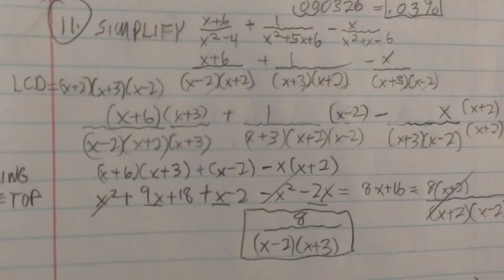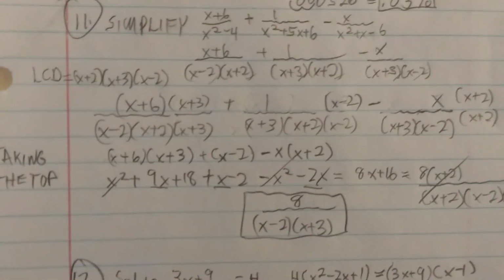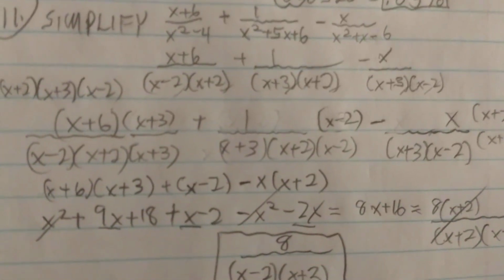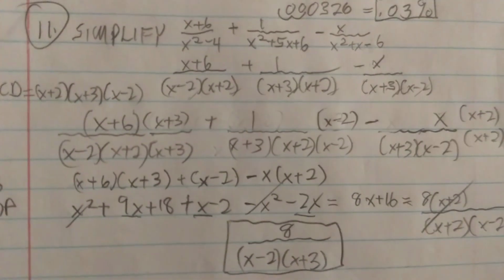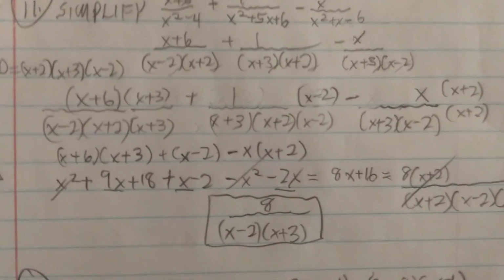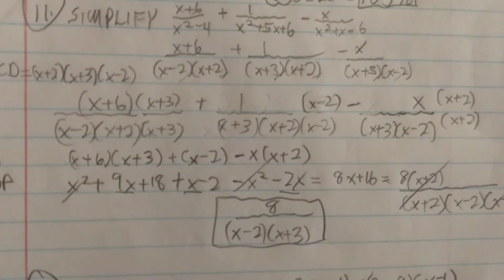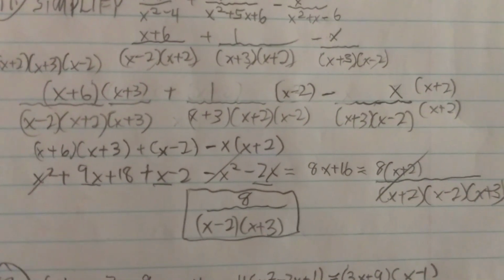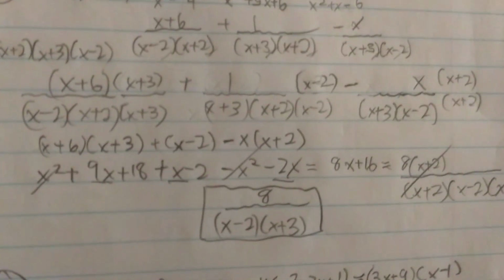Now we have to find the LCD from this, so in order to do that we have to factor. So we have (x+6)/((x-2)(x+2)), difference of squares, plus 1/((x+3)(x+2)), that gives me the 5x+6, and (x+3)(x-2) to give me the plus x-6.